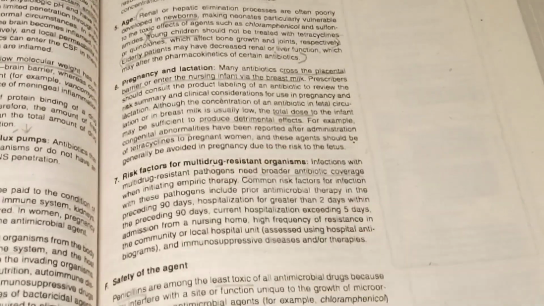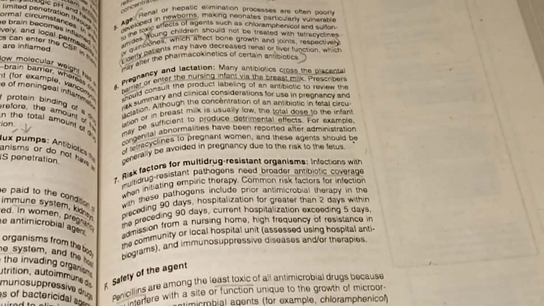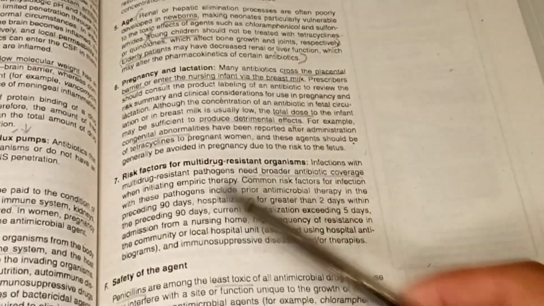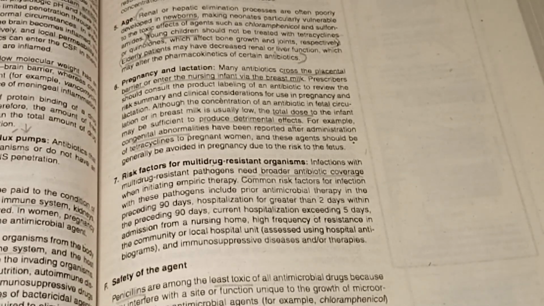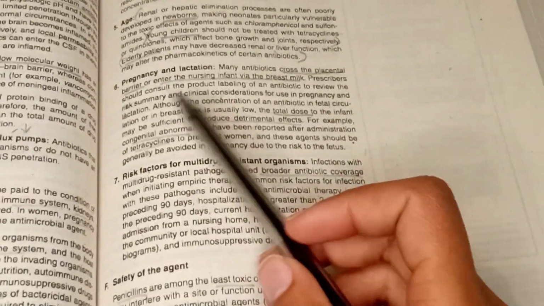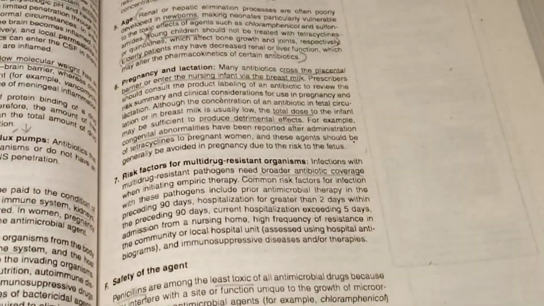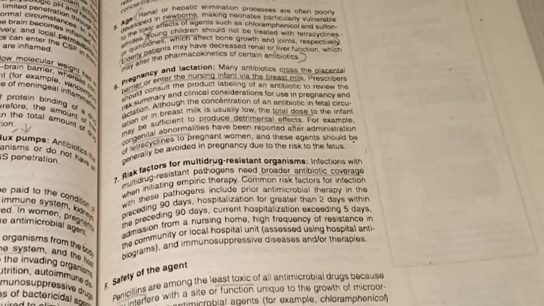Then we have the elderly patients. As you know, in the elderly patient, the kidney and liver function is decreased, so that can alter the pharmacokinetics of certain antibiotics. Then in pregnancy and lactation, what is important here is that the drugs can cross the placental barrier. That would definitely affect the developing baby. And if the drugs enter the breast milk, then this is going to affect the nursing infant.